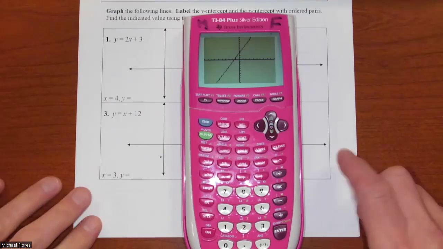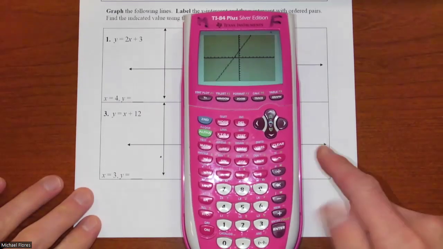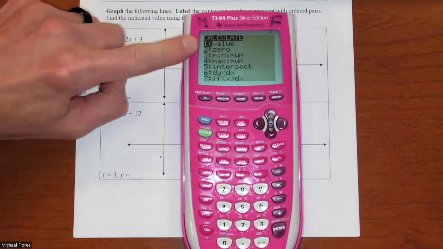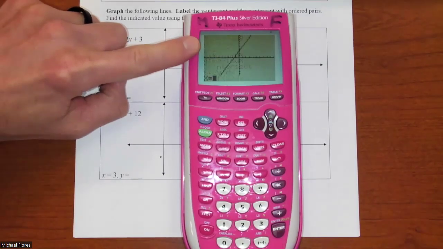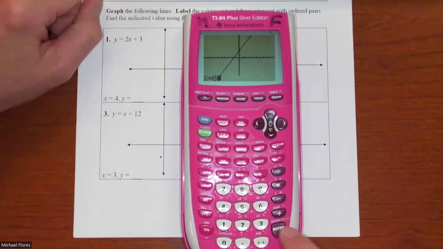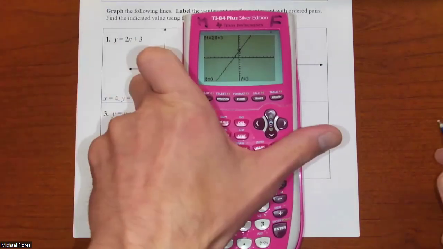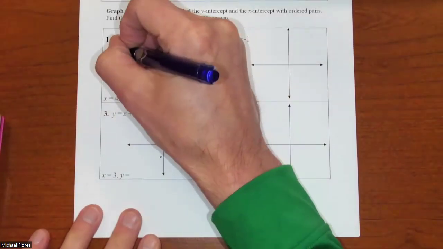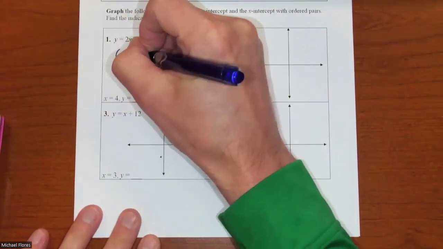If you want to solve for your y-intercept, here's what you can do. Second, trace, and then just hit enter. We want x to be 0, and then push enter. That's your y-intercept. Anytime x is 0, that tells you what your y-intercept is. So our y-intercept is 0, 3.